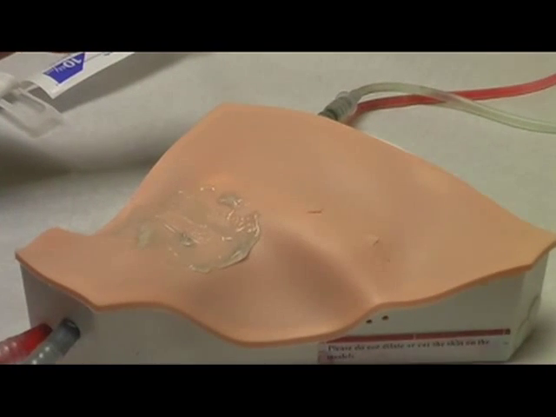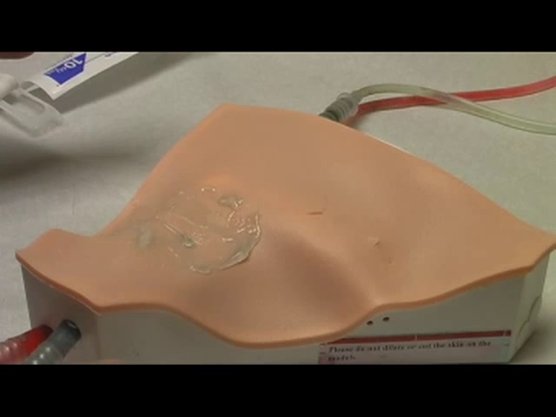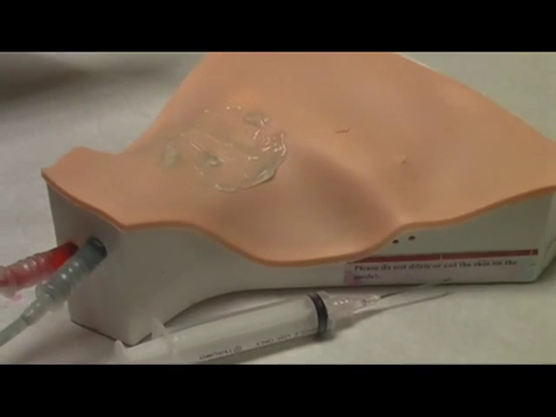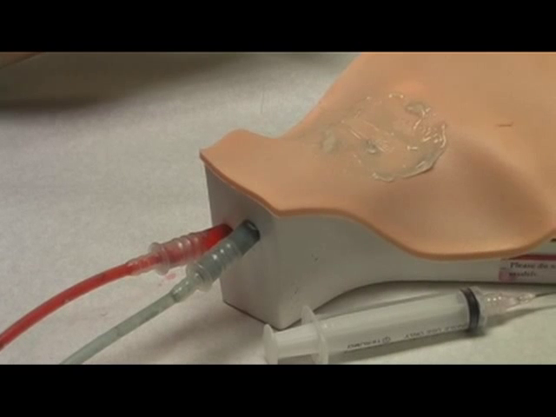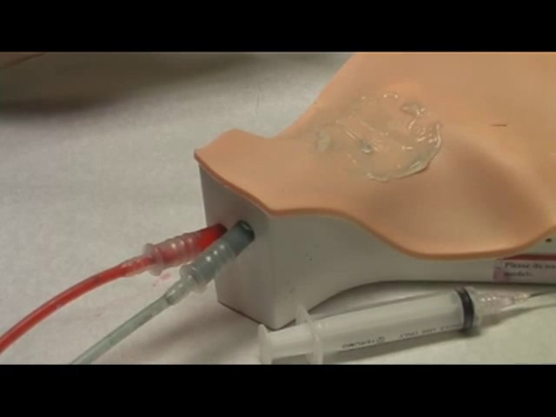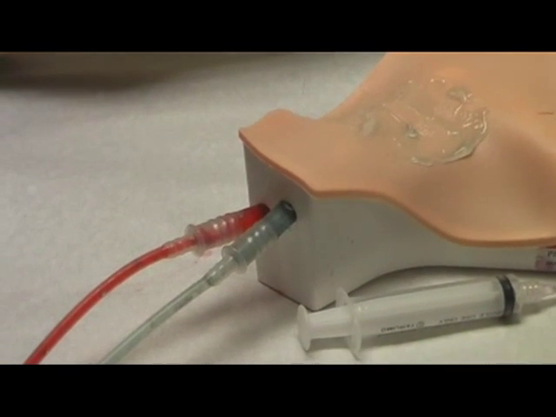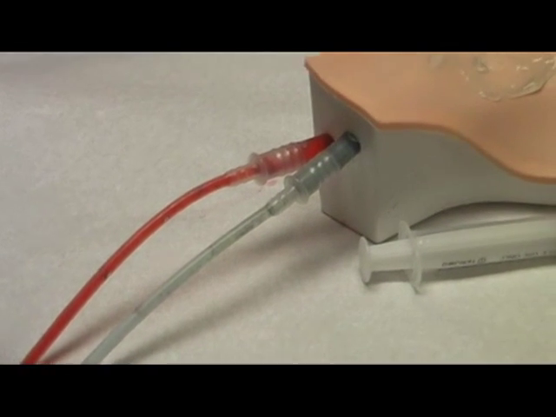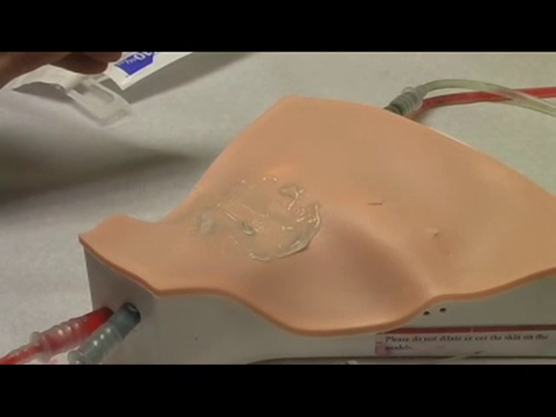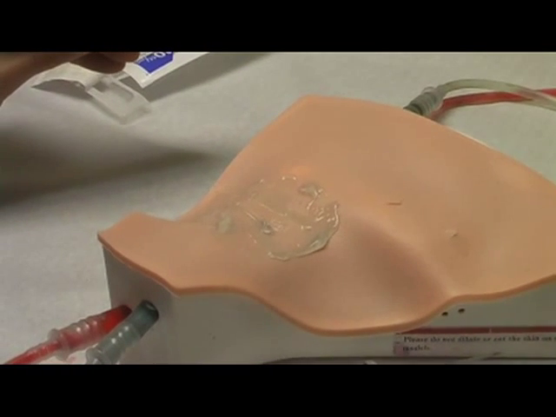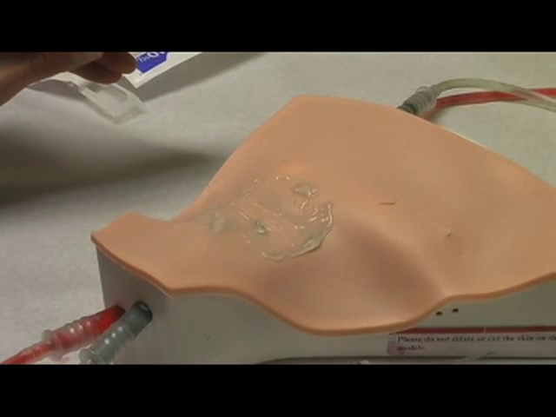Another nice feature of the model is that the two different ports, different colored dyes can be injected into the vessels, blue for venous, red for arterial. So as the student attempts cannulation of the vessel and draws back on the syringe, if they see the blue liquid, they are confident they are in the vein, whereas if they get red, then that suggests an arterial puncture.